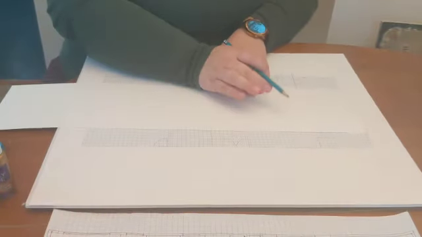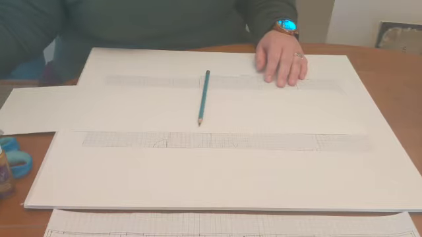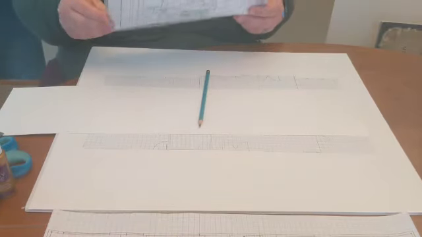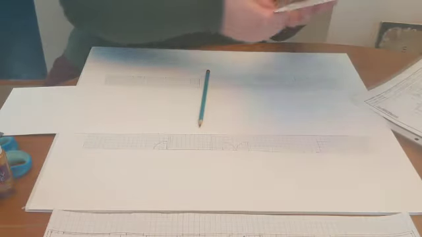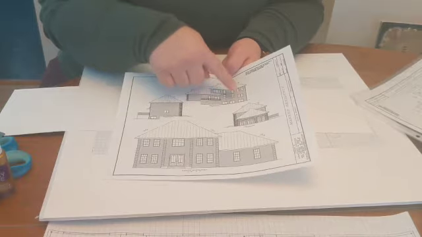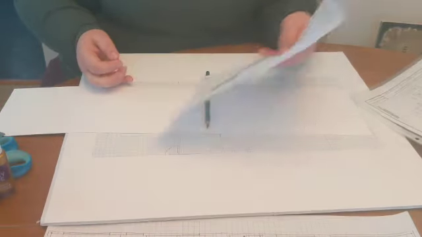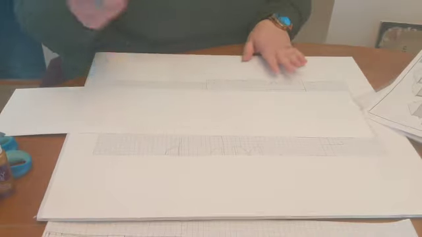So for my windows and doors, if you did elevations for that side of the house, that's where you can see where that is. So if I look here, here would be my elevation for the back. If you don't have elevations for that side of the house, that's where you get to be creative and come up with that.